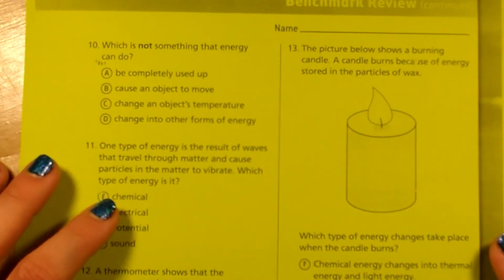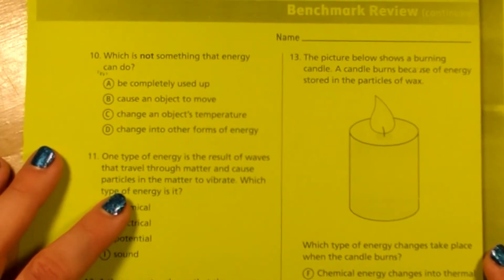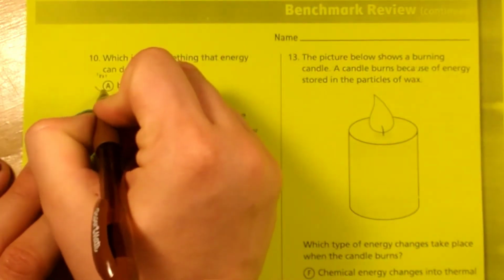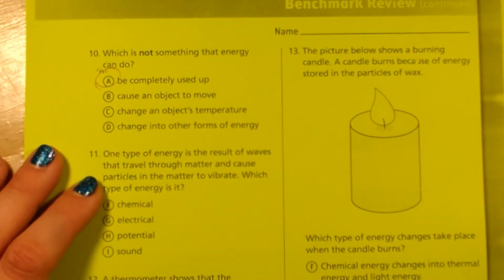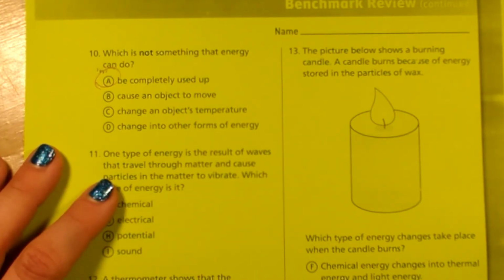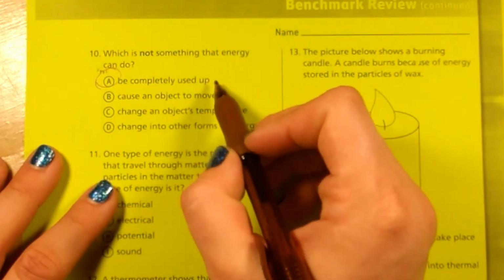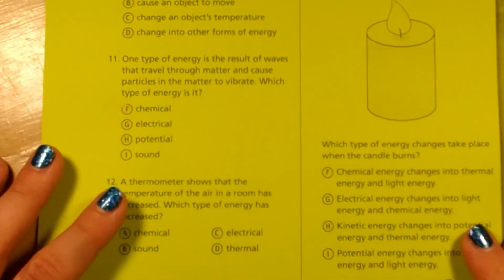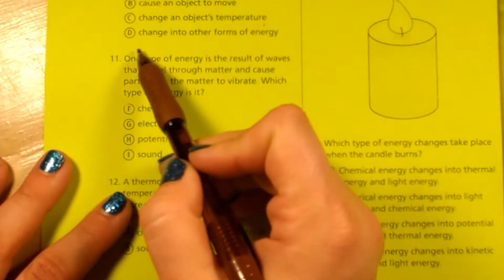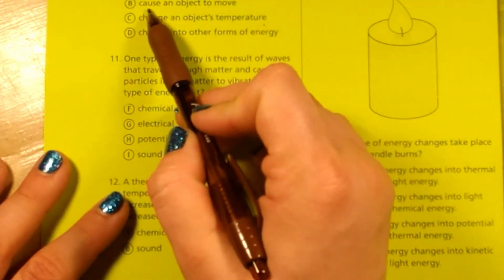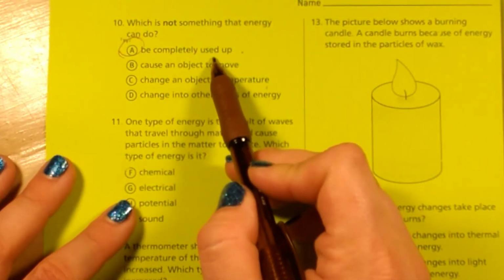Number 10. Which is not something that energy can do? Energy cannot be completely used up. Think about the law of conservation of energy. Energy cannot be created nor destroyed. It just transfers into different kinds of energy. So it cannot be completely used up. It can change the temperature. It can change into other forms of energy, and it can cause an object to move, but it cannot be used up.